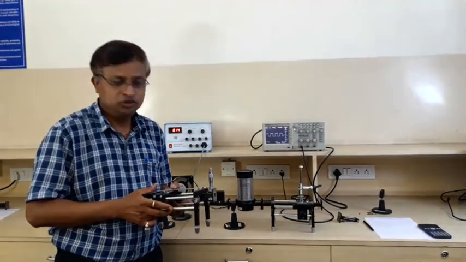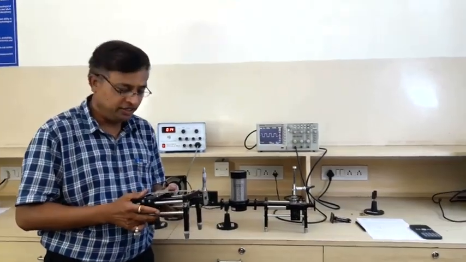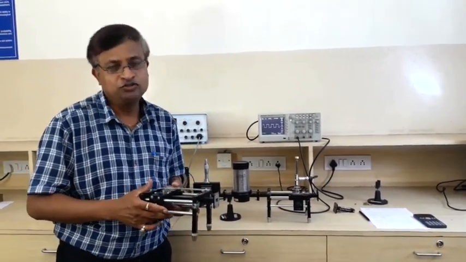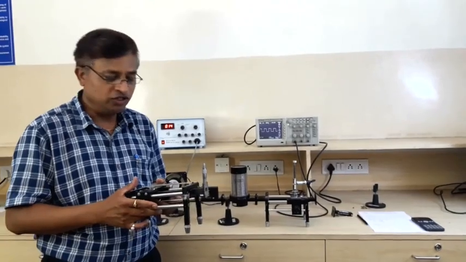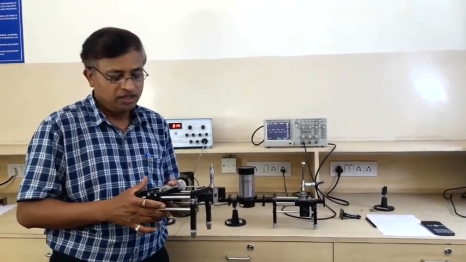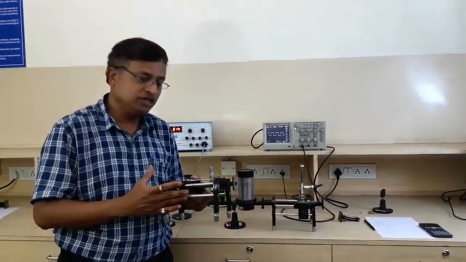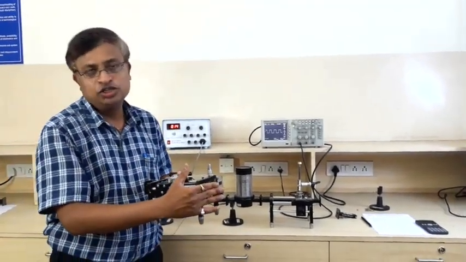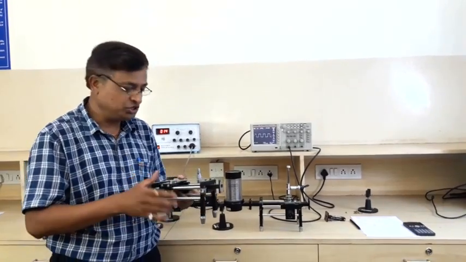Hello students, welcome to Radiation and Microwave Technique Laboratory. Today's experiment is related to measurement of VSWR, that is voltage standing wave ratio, and that VSWR can be calculated for three different conditions: open circuit, short circuit and match termination.